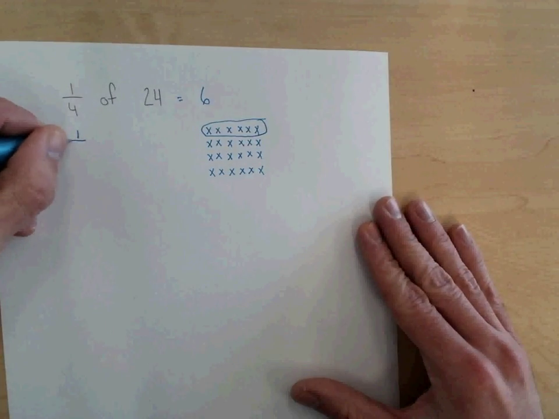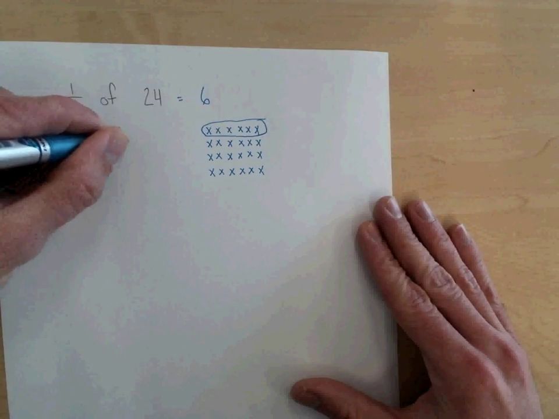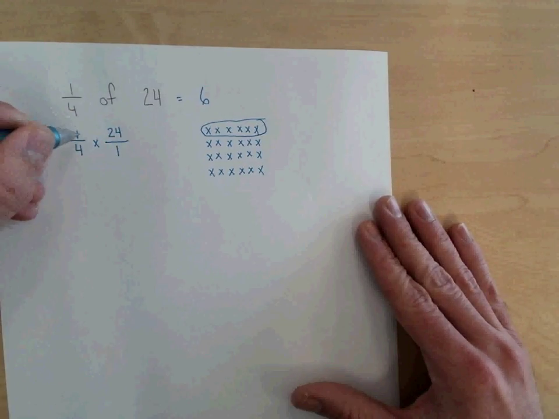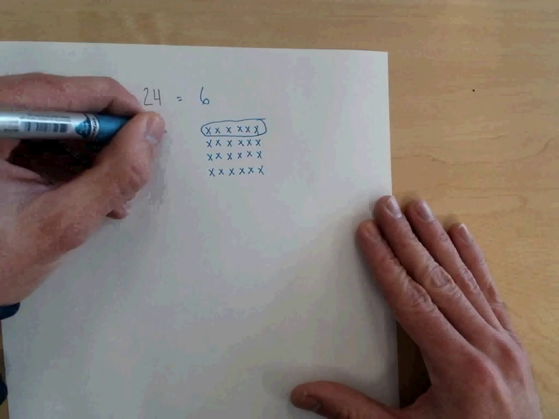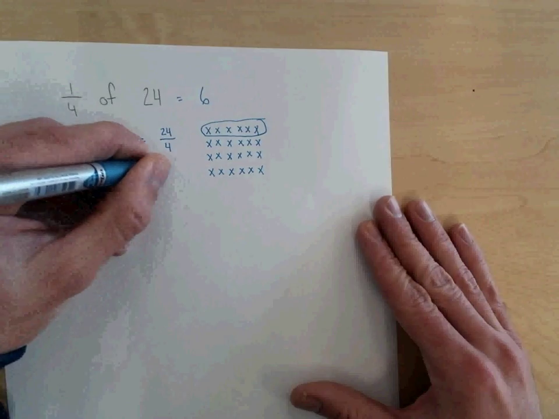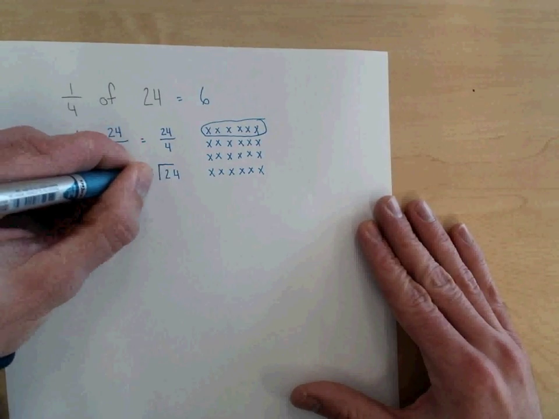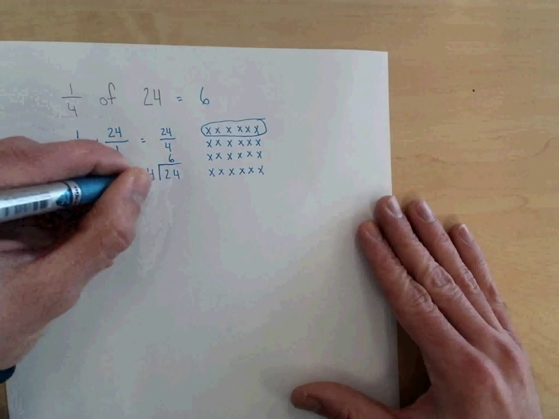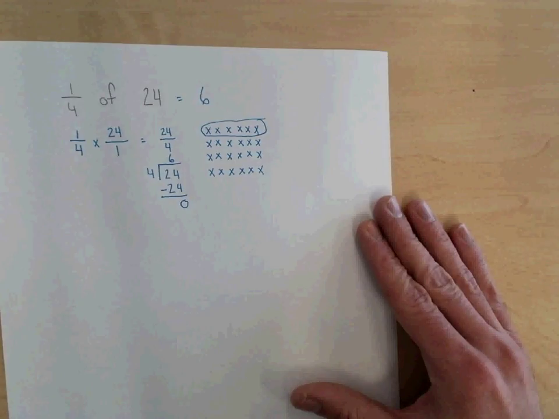So we're also teaching the students to go like this: 1/4 times 24 over 1. Sometimes they'll want to multiply across, and this equals 24 over 4. And then they're going to divide 24 by 4, and they should know that that equals 6. 6 times 4 is 24, and they have a remainder of 0.